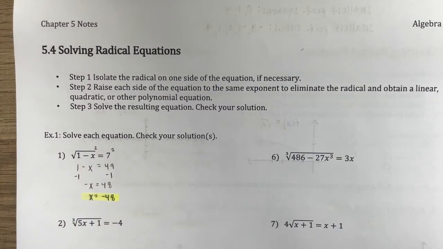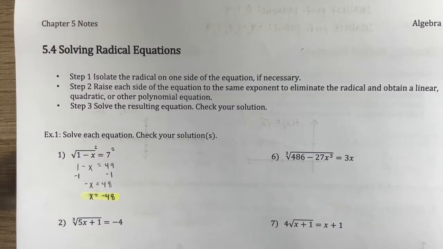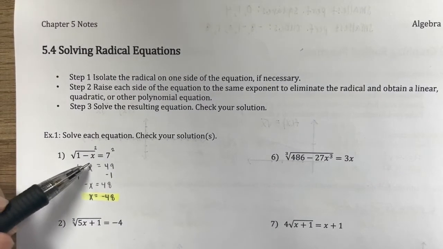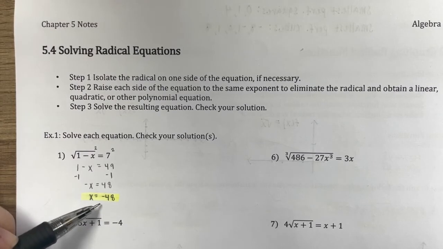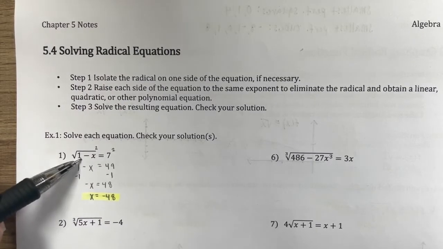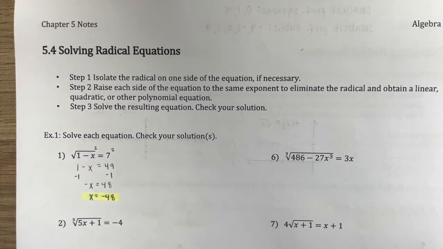And then from there we need to check our solution. A lot of the solutions you can check in your head. So 1 inside the radical, 1 minus x, so 1 minus negative 48 turns into 1 plus 48. So 49 inside the radical, the square root of 49 is 7, so we're good.